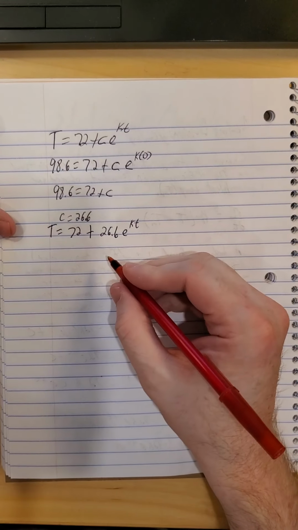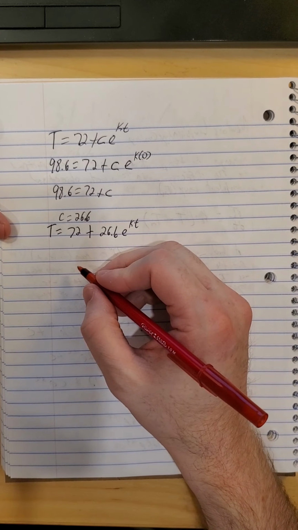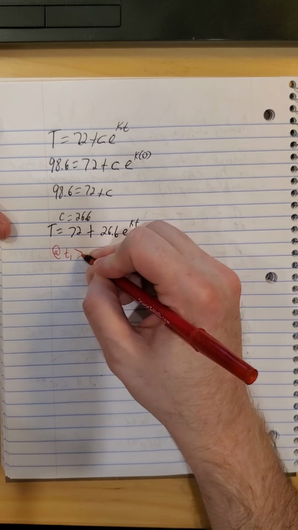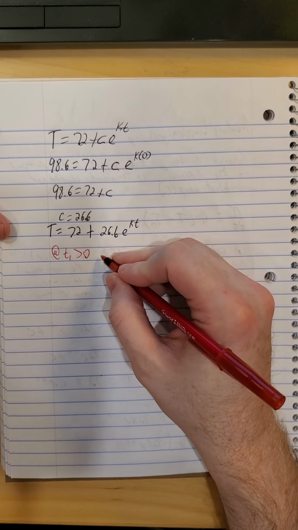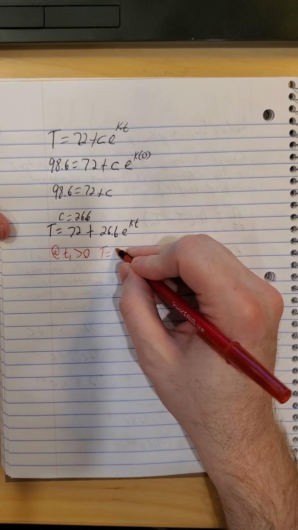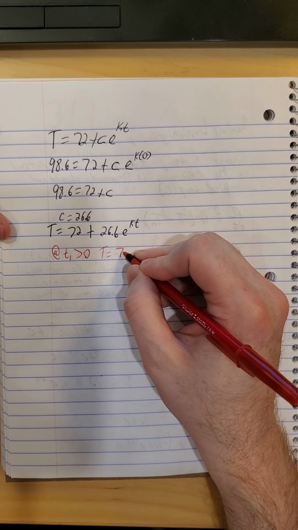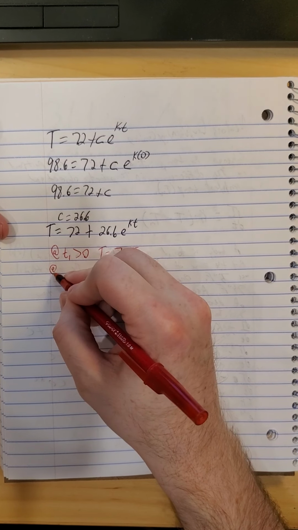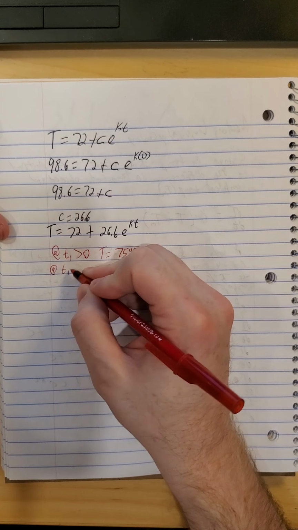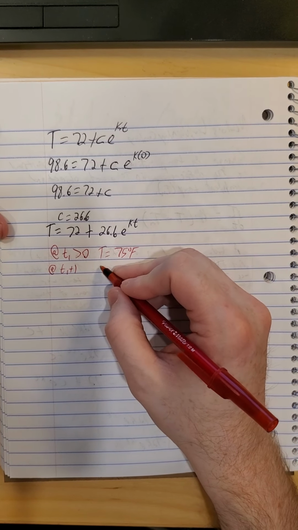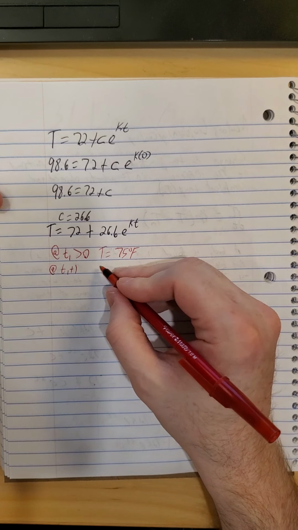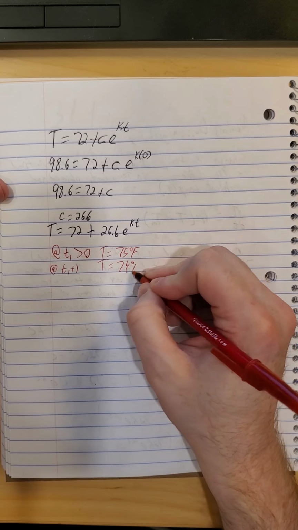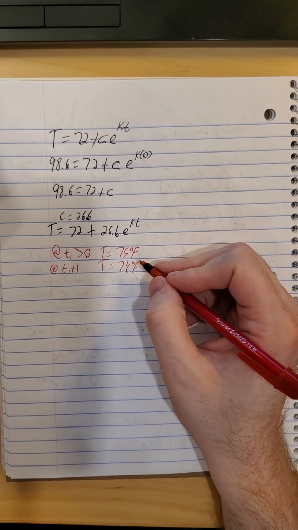So 2 facts that we had: we knew that at t sub 1 greater than 0, temp was 75. And we also know that 1 hour later, so T1 plus 1, which we already know is greater than 0, temperature was then 74 degrees Fahrenheit.